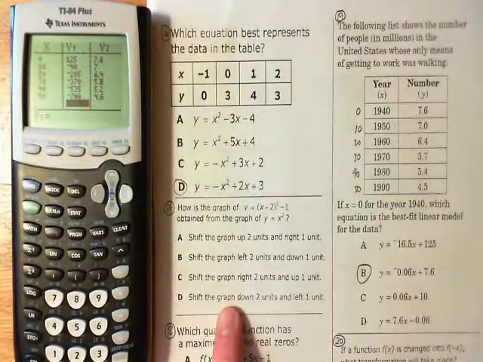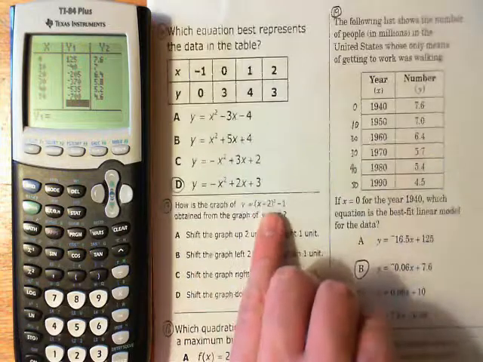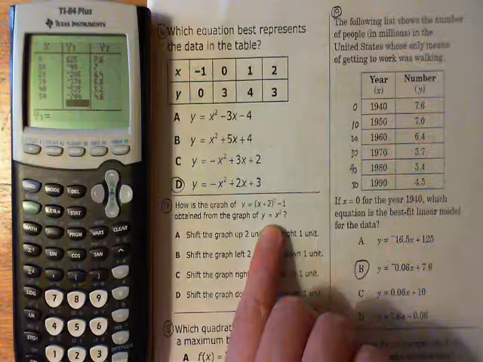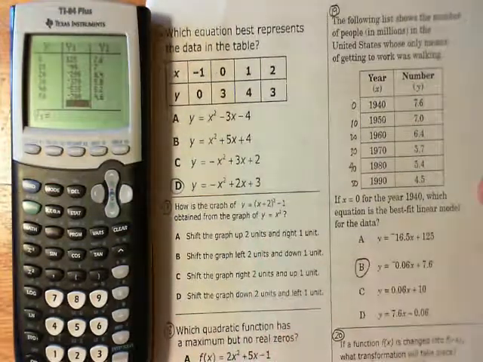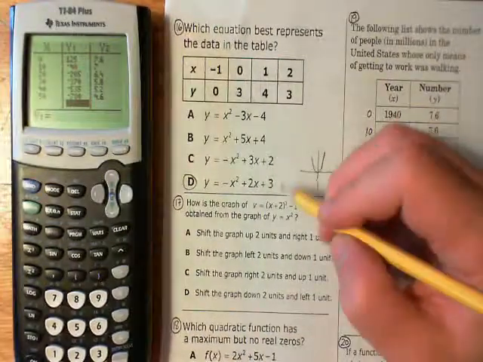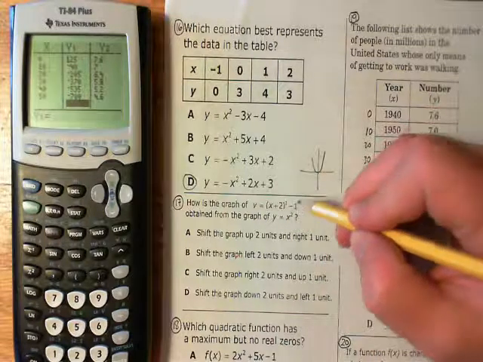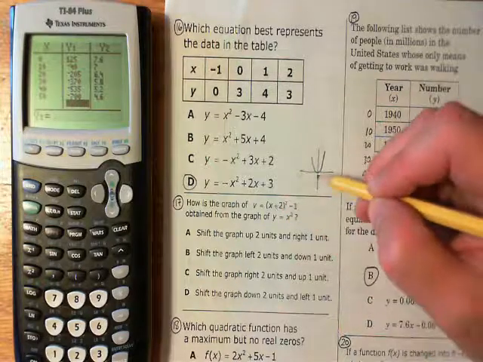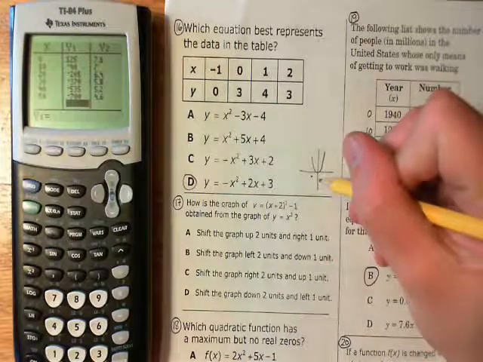Let's do problem number 17. How is the graph of y equals (x plus 2) squared minus 1 obtained from the graph of y equals x squared? Oh, this is pretty cool. Basically, here's your parent function, right? Basically, it's asking what's going to happen if I do this here. Well, the minus 1 means it goes down 1, and the plus 2 is counterintuitive, so I go left 2. So down 1, left 2.